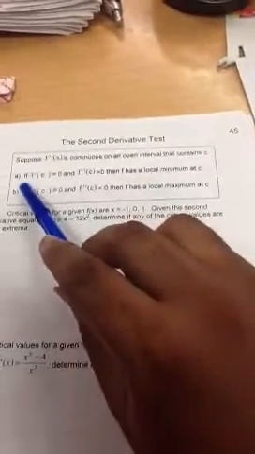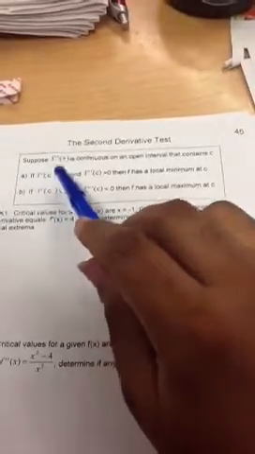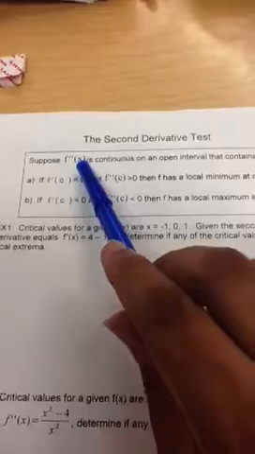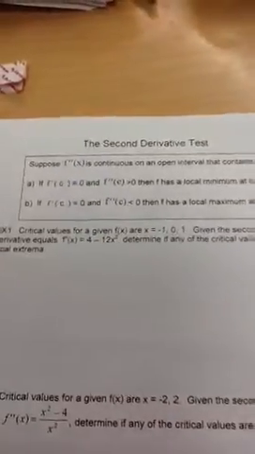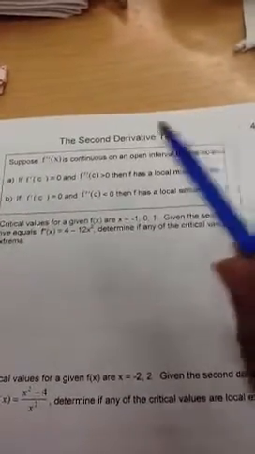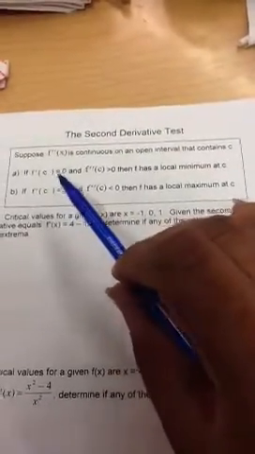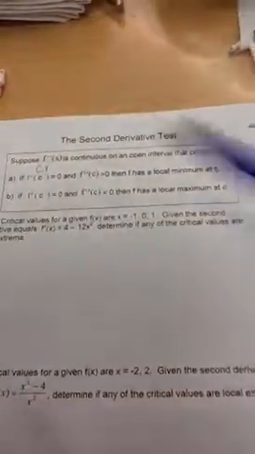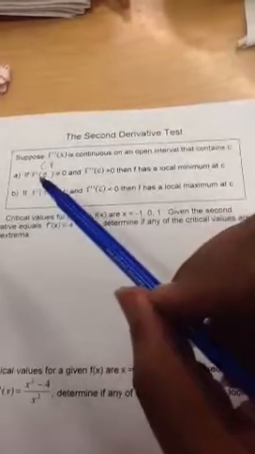All right? So for part A, it says if f prime of c is equal to 0. Note that they're talking about f prime, as opposed to f double prime. So if the c value, which is on the interval, if I plug it into f prime and get 0, I know that this represents a critical value. So c would be a critical value of the derivative.